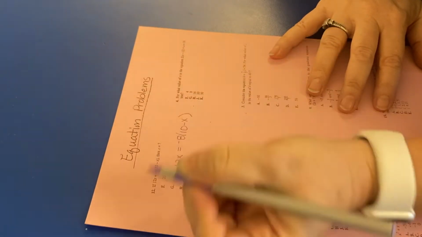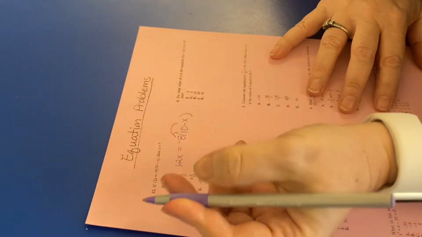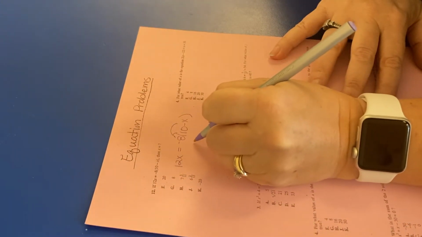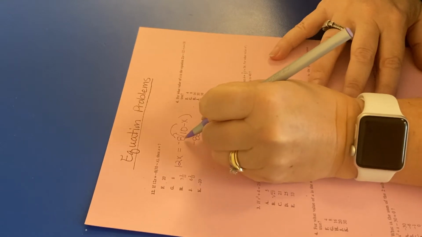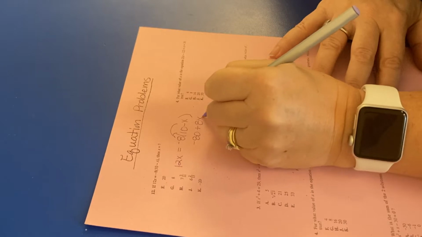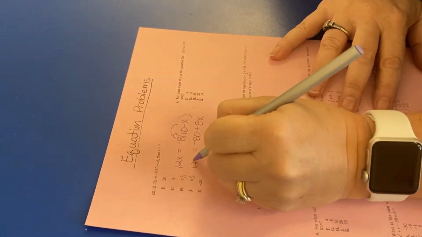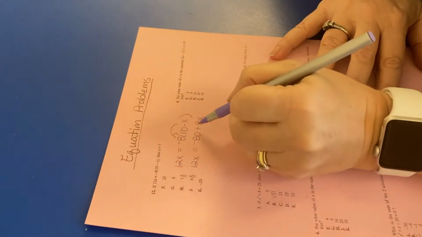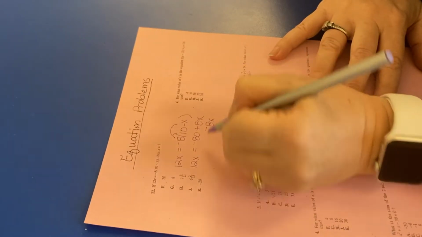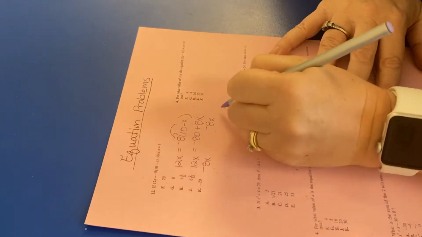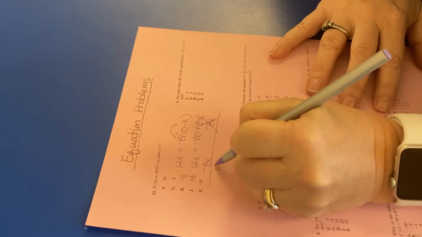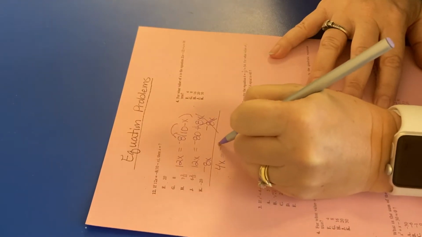Okay, so what we're going to first do is distribute this. Now we've got -8 times positive 10, so that's -80. And then -8 times -x turns into a positive 8x equals 12x. Now what we've got to do is get the x's on one side. Got to get rid of this, so we're going to go -8x on both sides. Cross that out. 12 minus 8 is 4x equals -80.